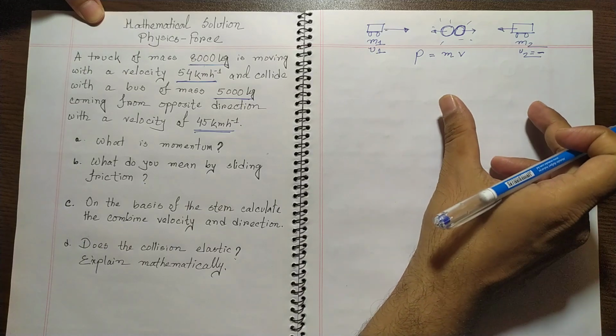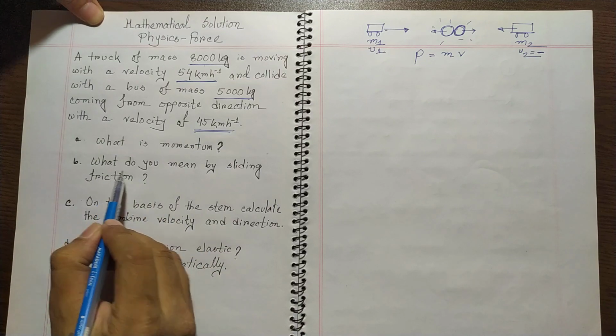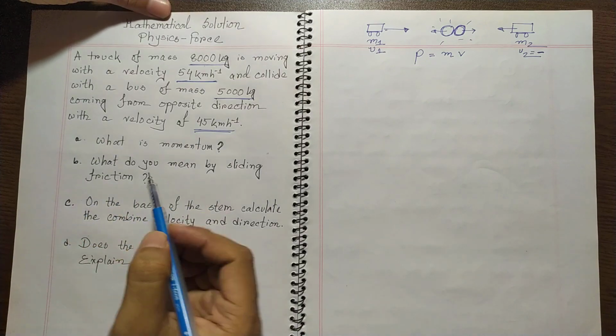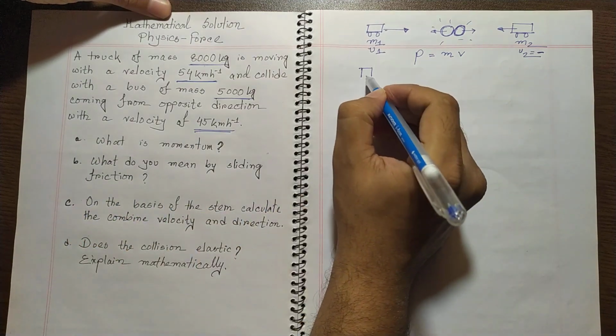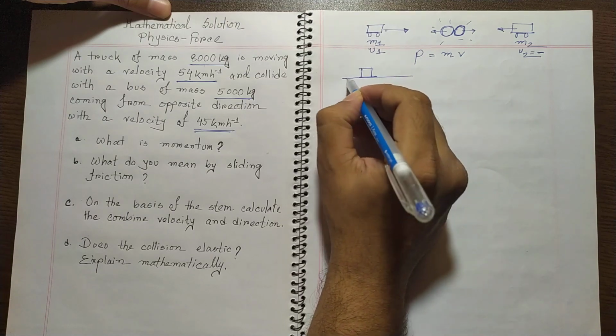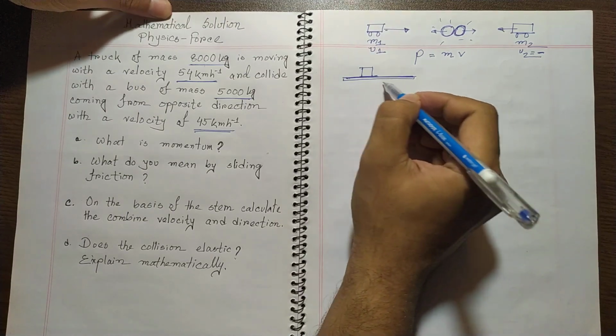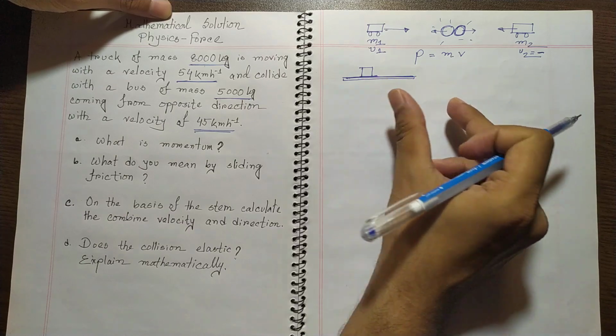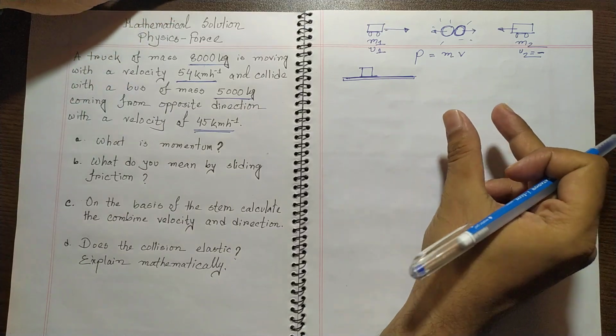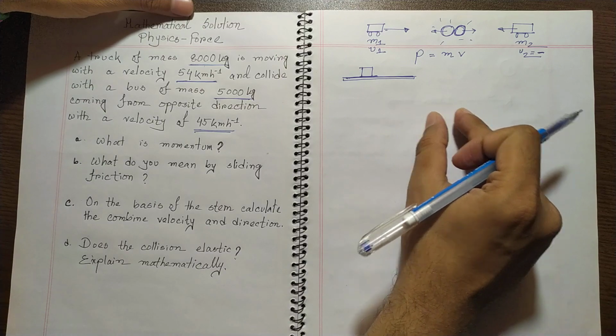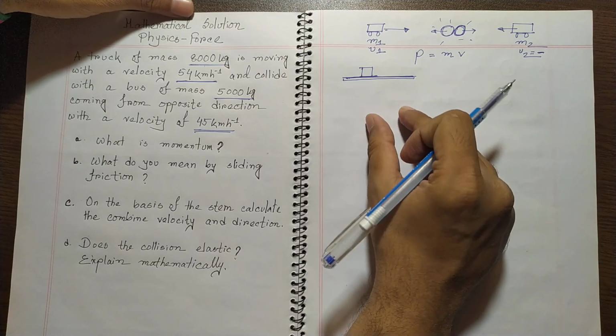Now, second question, what do you mean by sliding friction? Think about something moving on a plane, on a surface. The sliding friction is friction where an object slides or rubs against another surface.